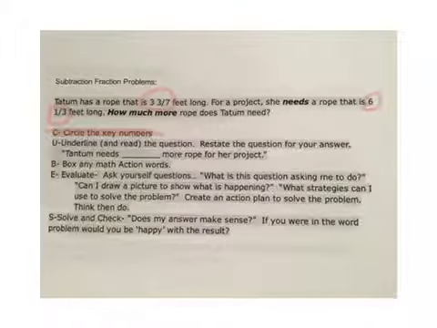Okay, Team Sizzle, we are going to use the CUBES strategy to solve subtraction fraction problems. The first step in the strategy is to circle the key numbers. I've circled 6 1/3 here, and I circled them separately since one led into the other, and then 3 3/7 here.